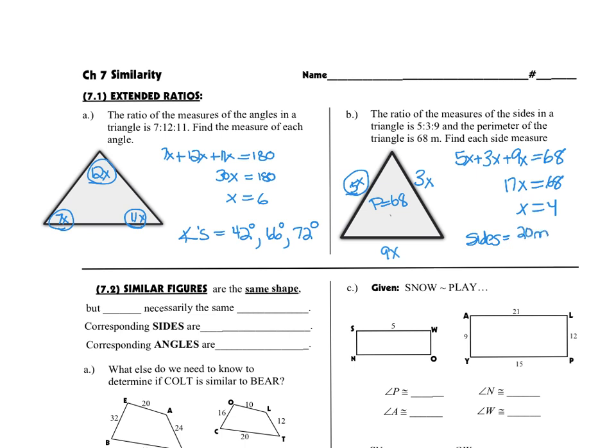If we take 3 times x, 3 times 4, that's going to give us 12 meters. And then 9x, 9 times 4, that will give us 36 meters.